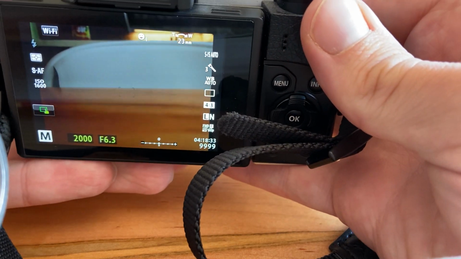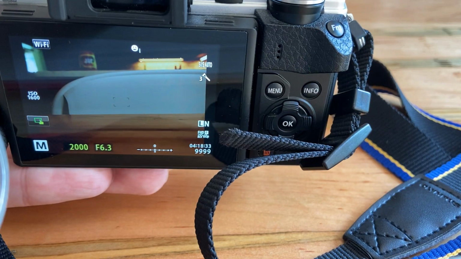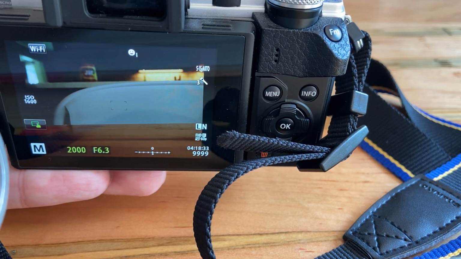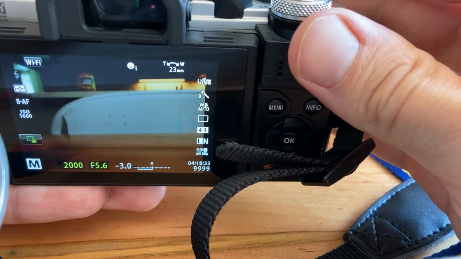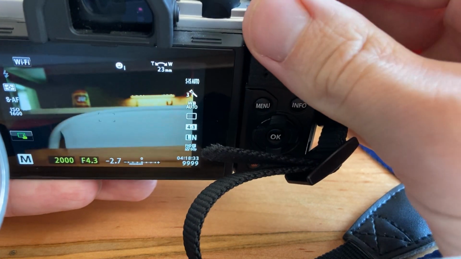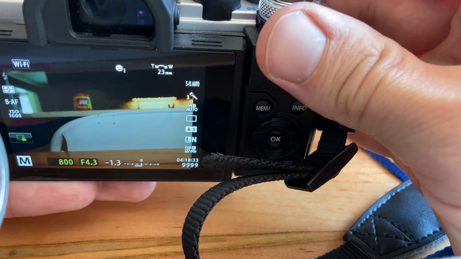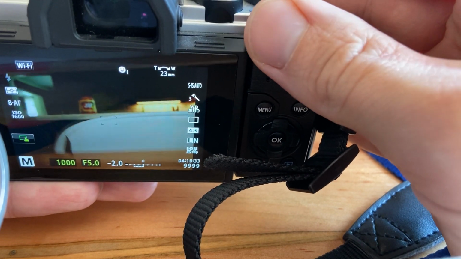We also have the light meter down here at the bottom, showing that currently the image would be underexposed. So if we adjust that back, you can see it start to rein in a little bit. So we can try and get it back to where it's supposed to be.